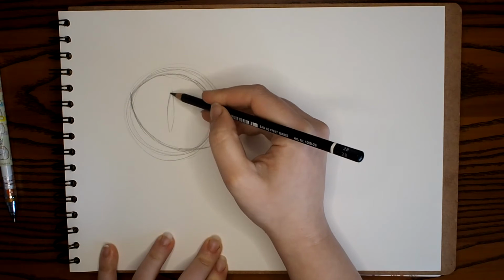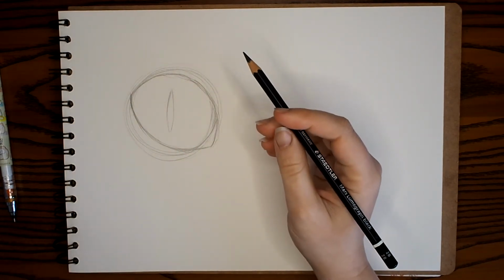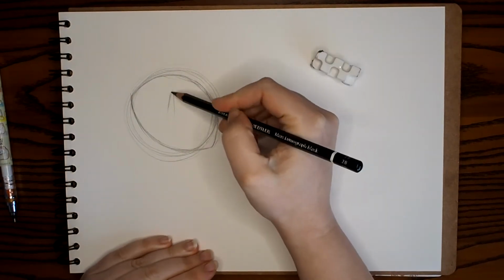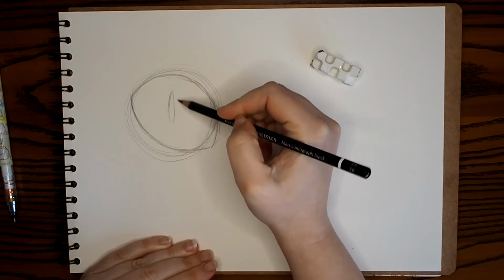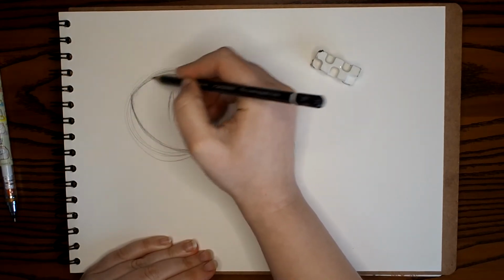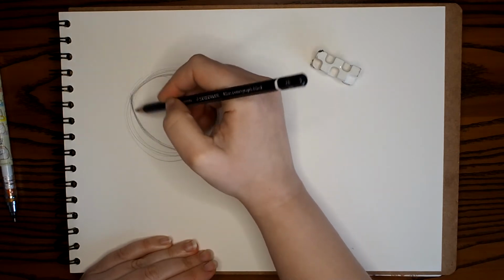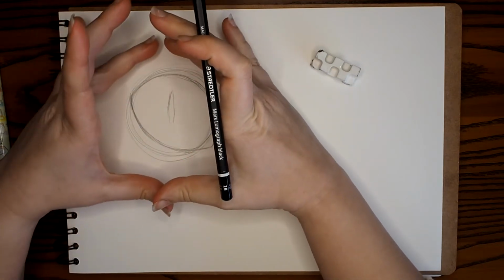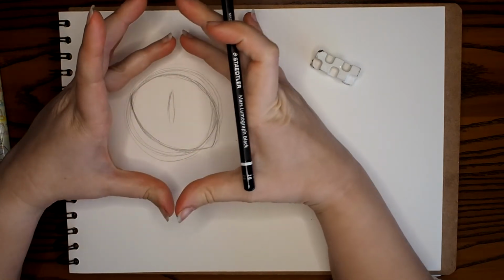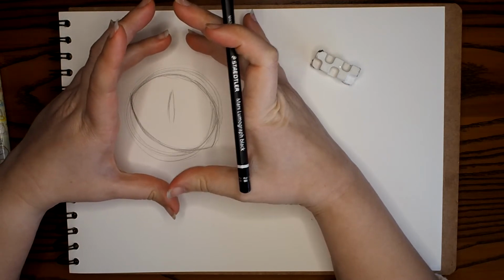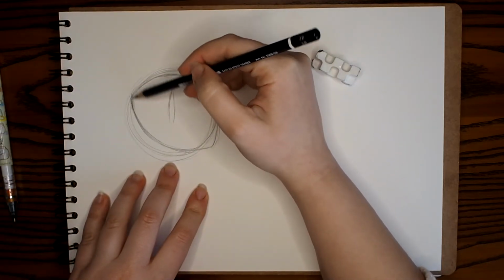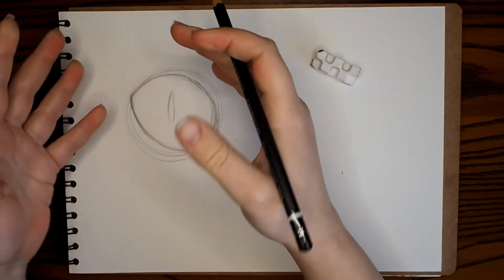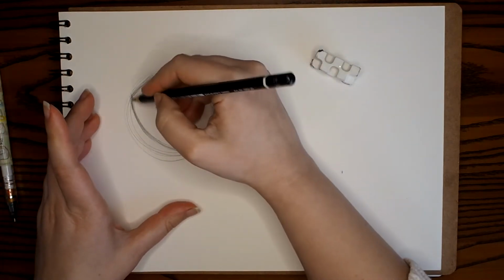So I think this pupil's a bit big, so just for learning purposes, I'm going to slightly erase it and bring in that pupil again. Even though I've drawn the eyelids very close to the original circle, really the eye itself is going to be much bigger than what we see. The eye is a very big organ, and what we see of the actual eye of the cat is a much smaller version. We don't see the full eyeball because otherwise the eyeball would fall out, which is not good.